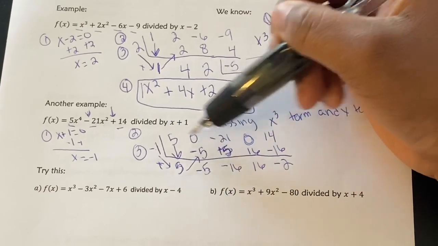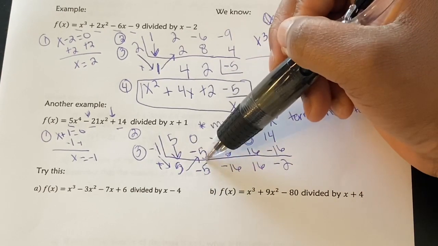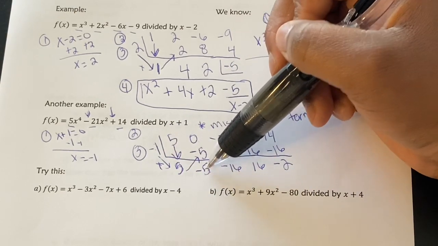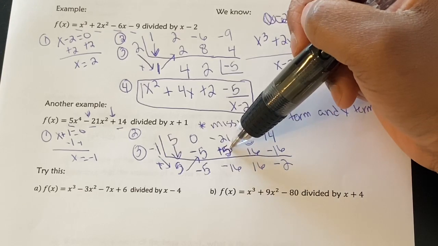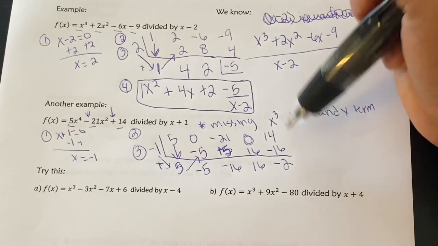Again, you're just doing the same thing over and over again. -1 times a number, put it here. Do your addition. -1 times the next number, put it here. Do your addition. -1 times the next number for as many numbers as you have.